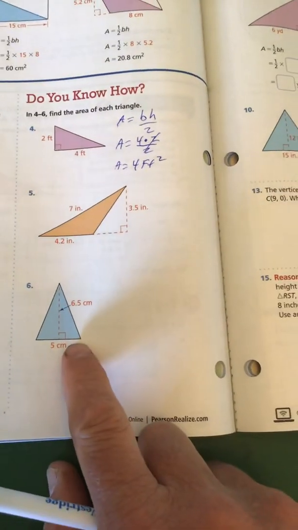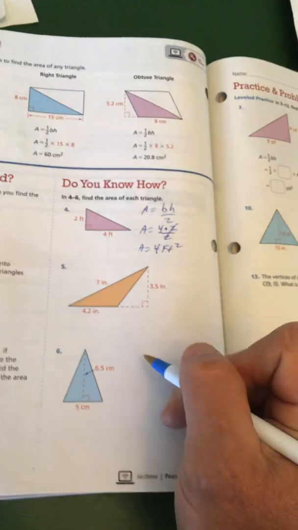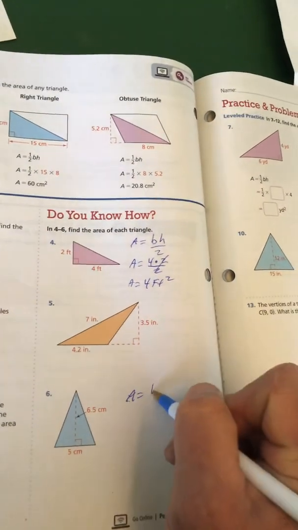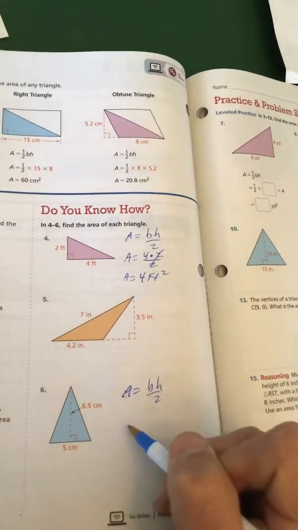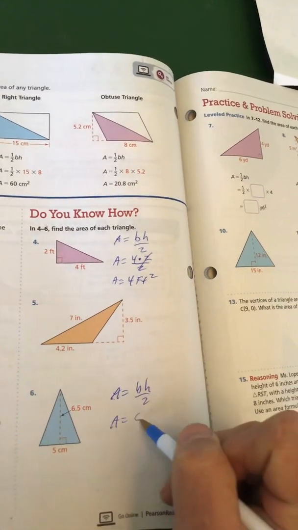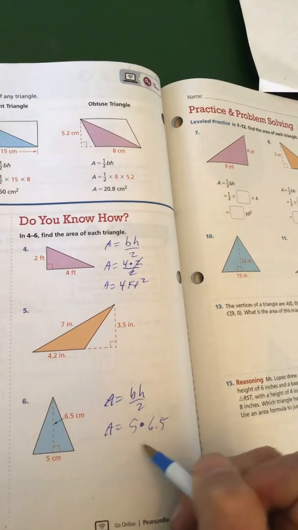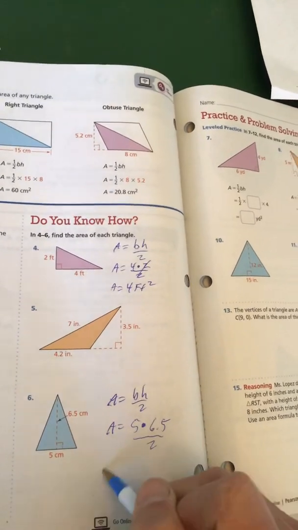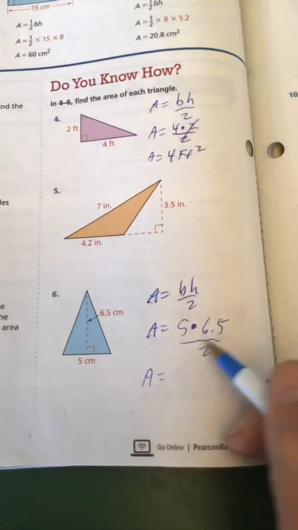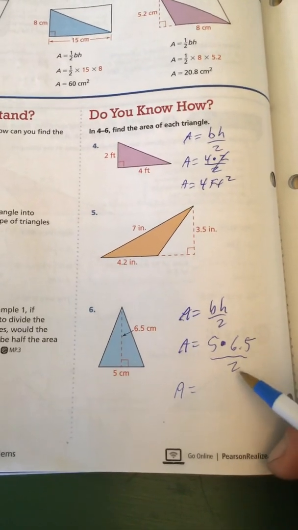Number 6. So hit pause and go. Area equals base times height divided by 2. Area equals 5 times 6.5 divided by 2. So actually this time I'm going to multiply and divide by 2 at the end.